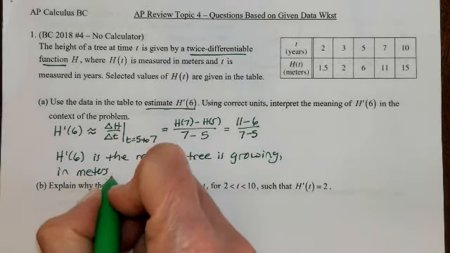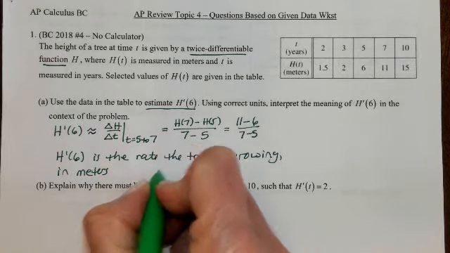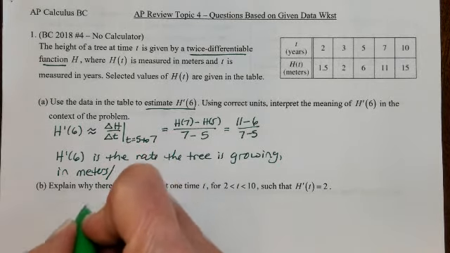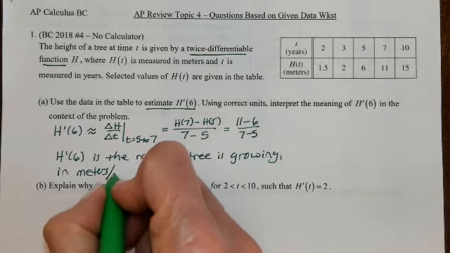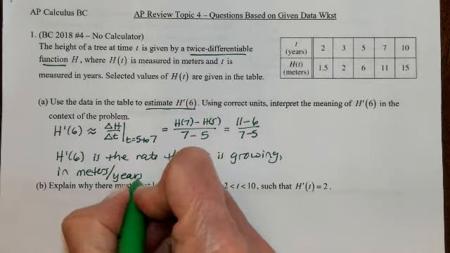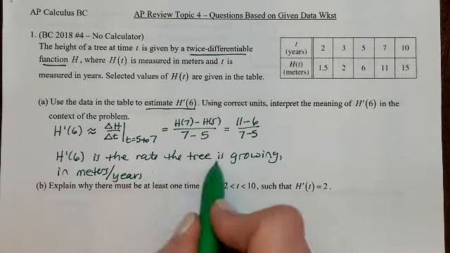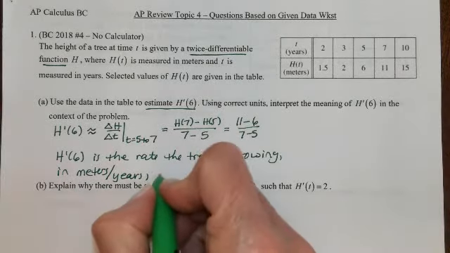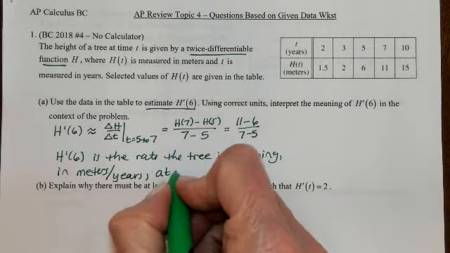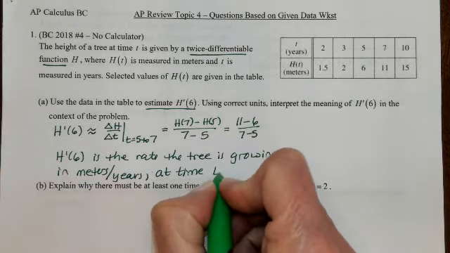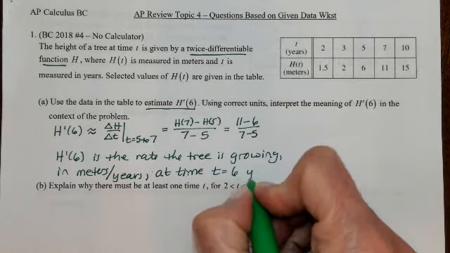You can write out meters per year in words if you want, or you can do meters divided by years, either way. So h prime is the rate the tree is growing in meters per year at time t equals 6 years.